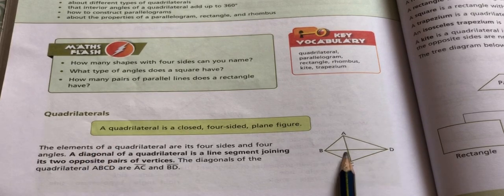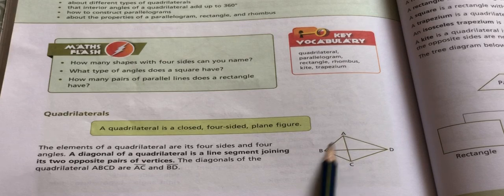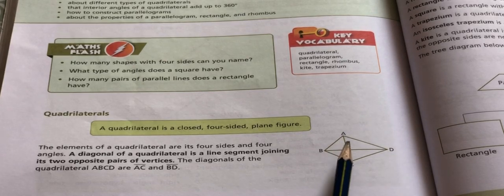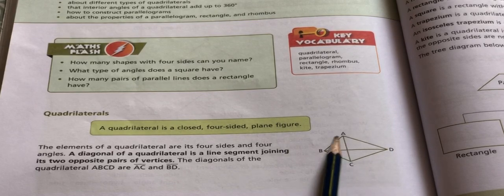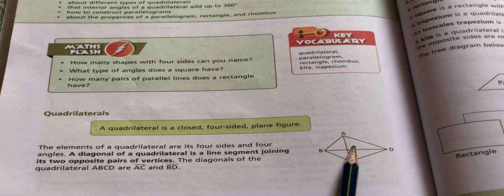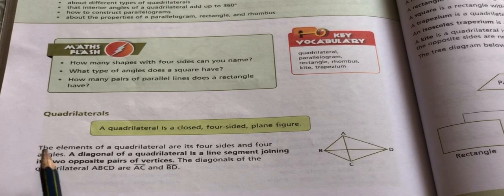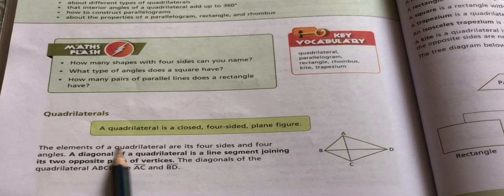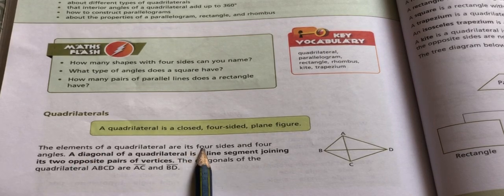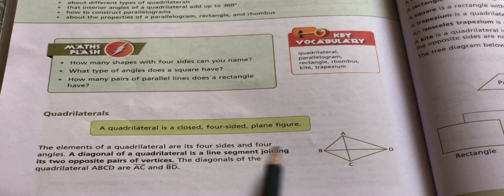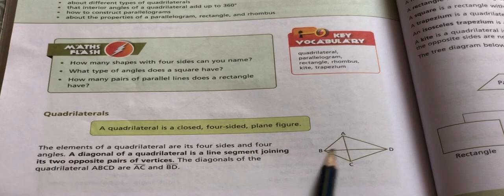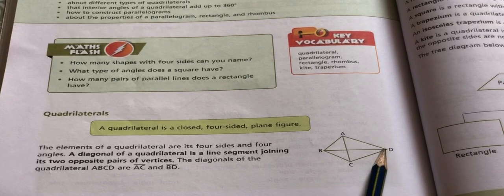Here in the example you can see a shape is given which is ABCD. So it has four sides: AB, BC, CD and DA. Every four-sided figure is called a quadrilateral. The elements of a quadrilateral are its four sides and four angles: angle A, angle B, angle C and angle D.